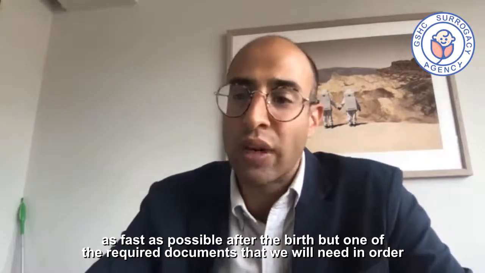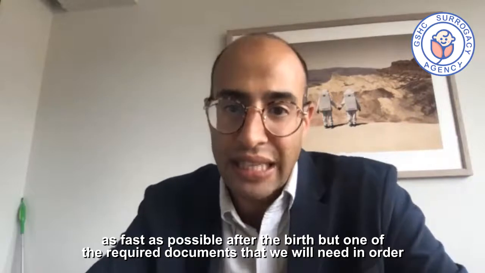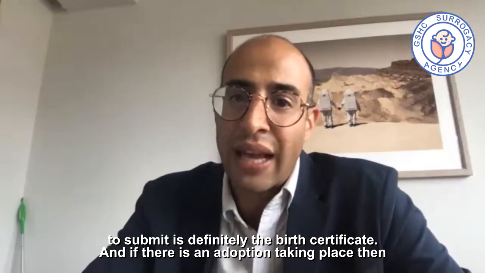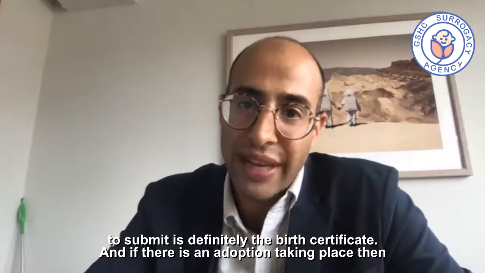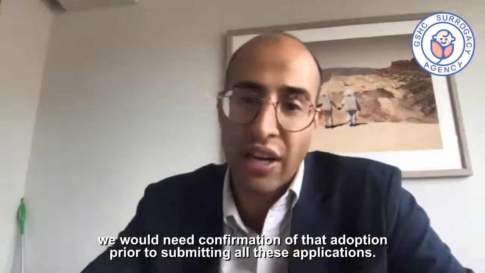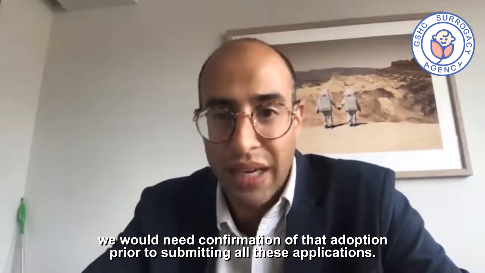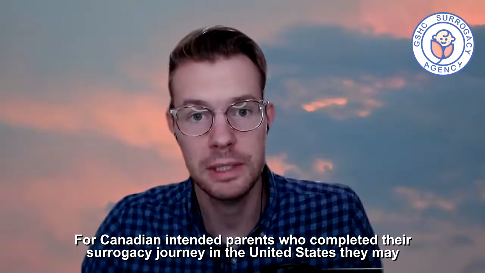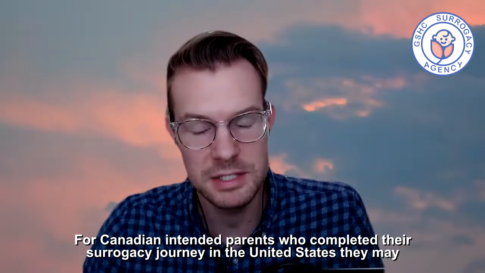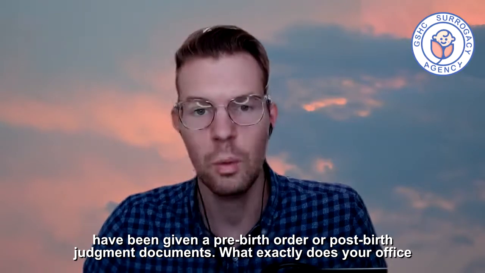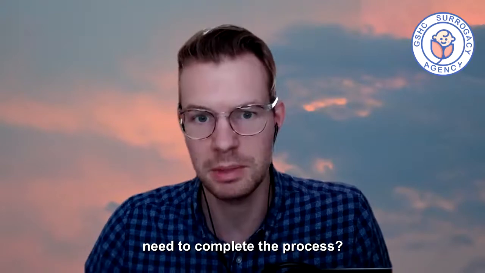But one of the required documents that we will need in order to submit is definitely the birth certificate. And if there is an adoption taking place, then we would need confirmation of that adoption prior to submitting all these applications. For Canadian intended parents who completed their surrogacy journey in the United States, they may have been given a pre-birth order or post-birth judgment documents. What exactly does your office need to complete the process?